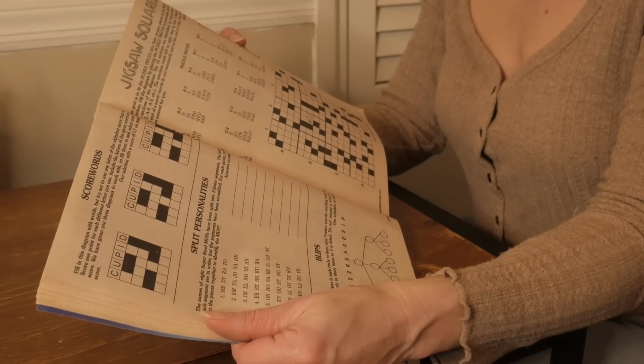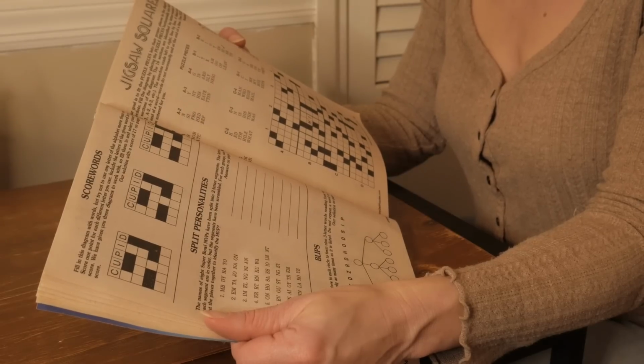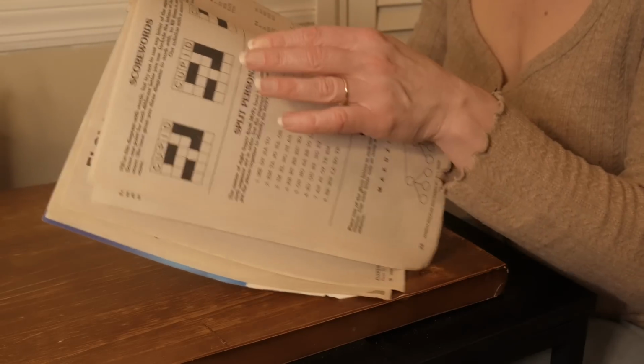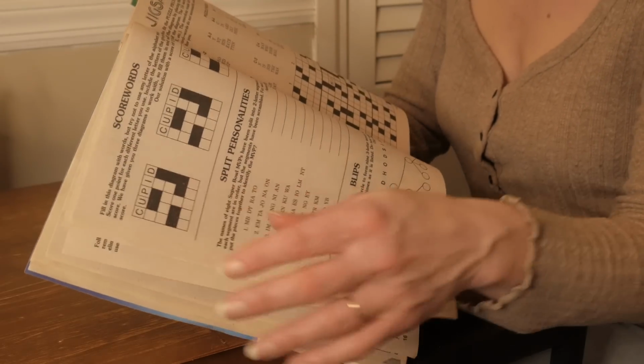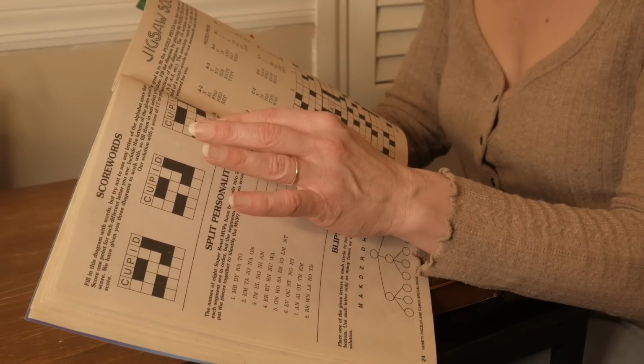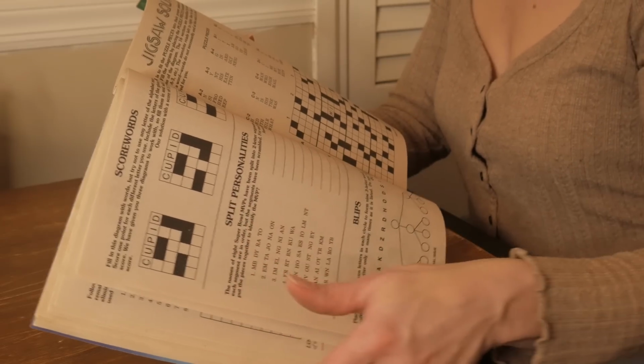Alright, so you can choose any word that you'd like, but you just can't use the same letter twice. So they started off with Cupid in each of the boxes. You can make up whatever words you like. That one doesn't look too hard.